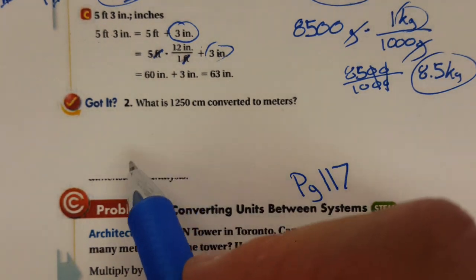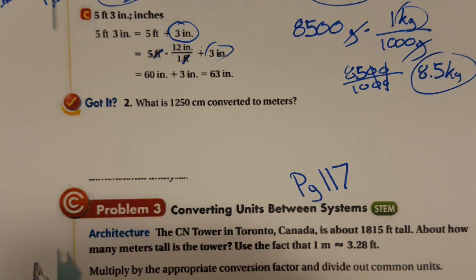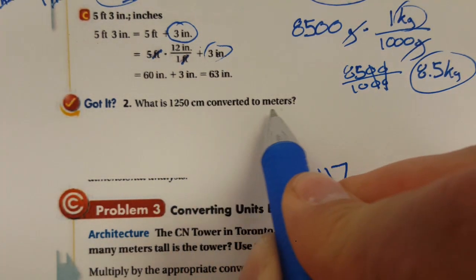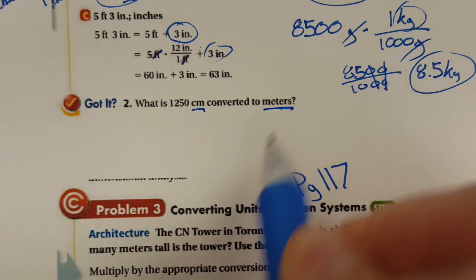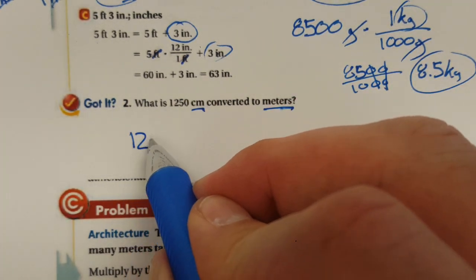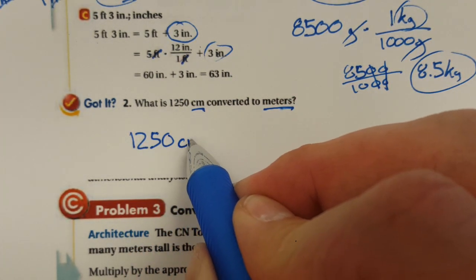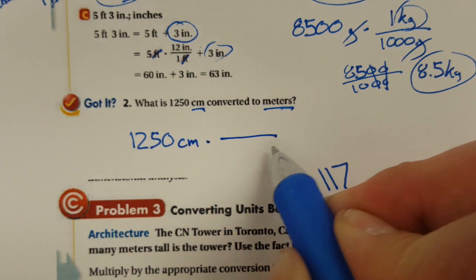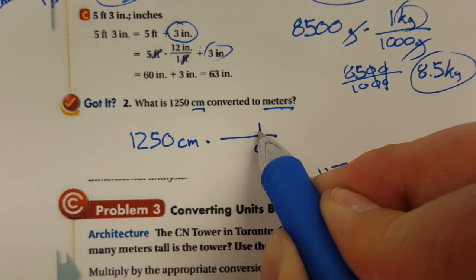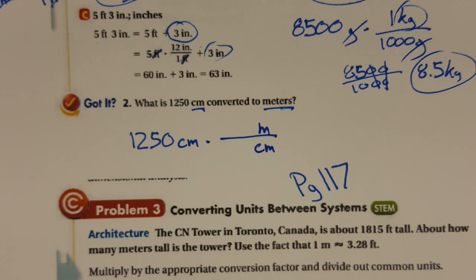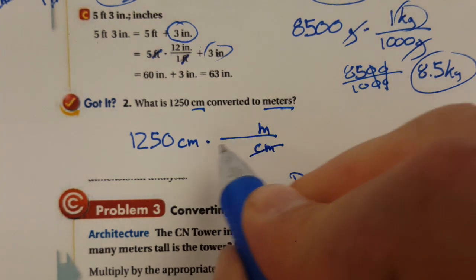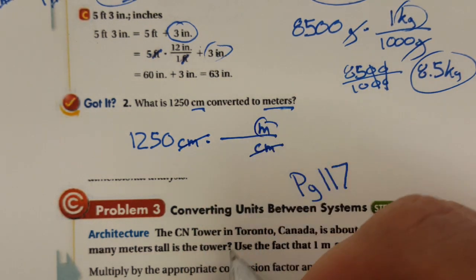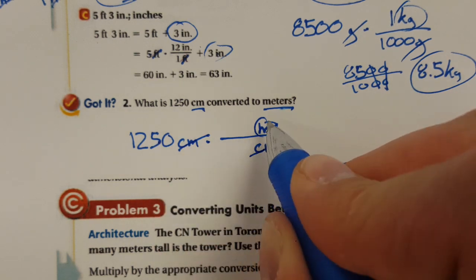All right, here we go. I'll do both methods for number 2. Sorry, this example is kind of long, but it just takes a lot of explaining. Okay, so I need to go from centimeters to meters. All right, so I'm going to write down what I have. Right away, I know I want my centimeters to go away, and I want my meters to stay. That's what I want. Have, want.